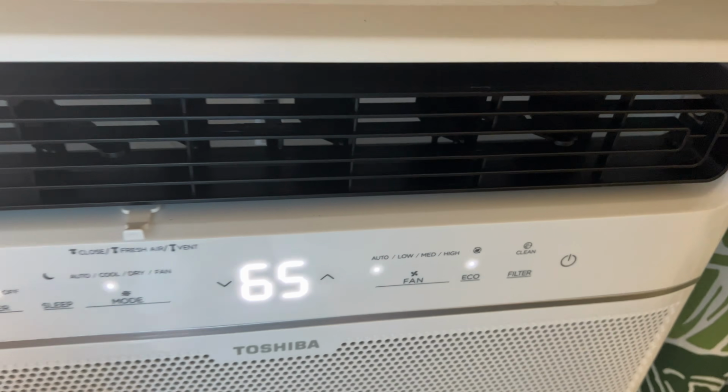So that's basically the controls of the air conditioning unit. And I'm just going to go ahead and turn it off.